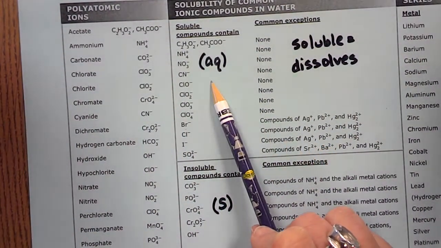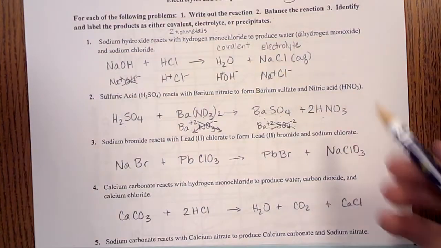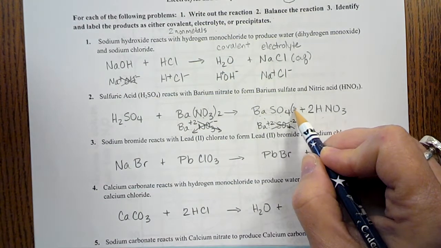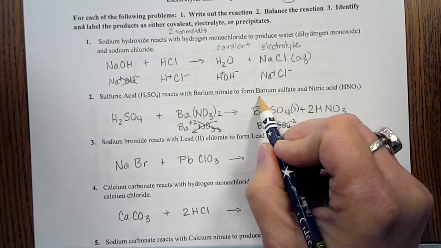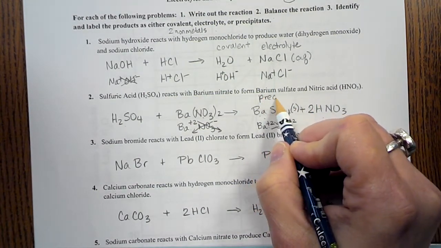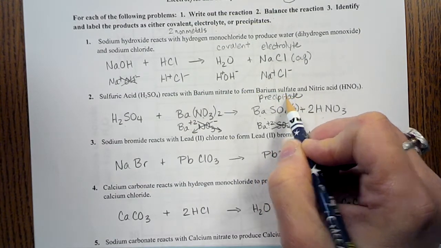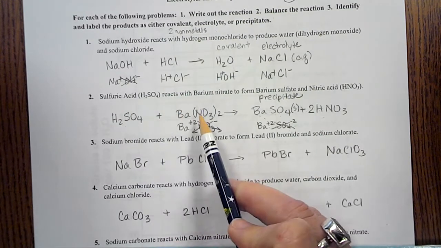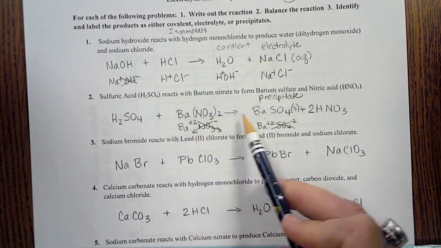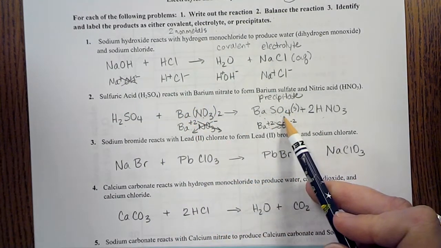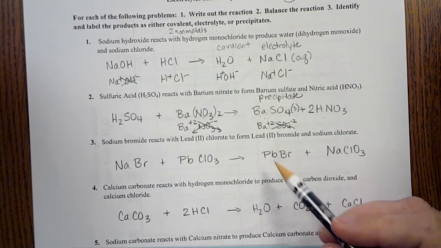So instead of being soluble, it's going to now be insoluble. So we're going to indicate that like this, which is the same as saying that it's a precipitate. So if you put sulfuric acid and barium nitrate together, you will get a solid that comes out of the solution. That solid will be barium sulfate.